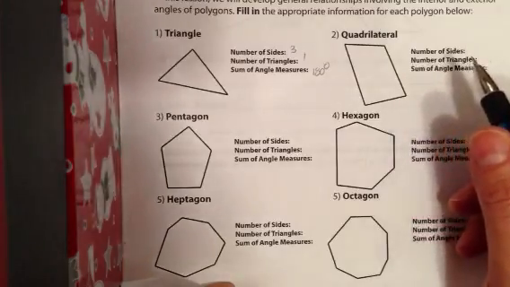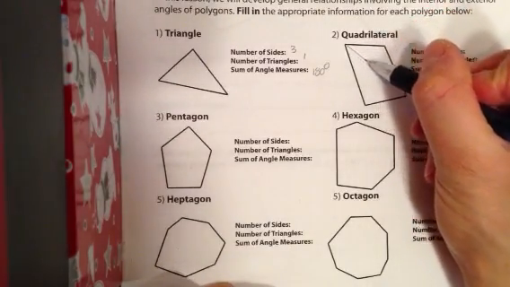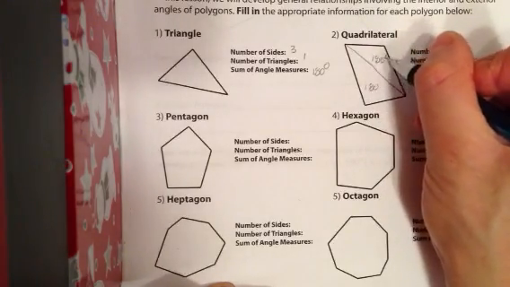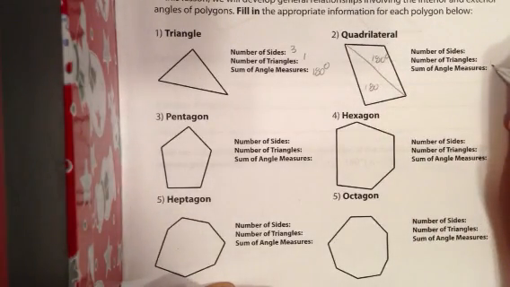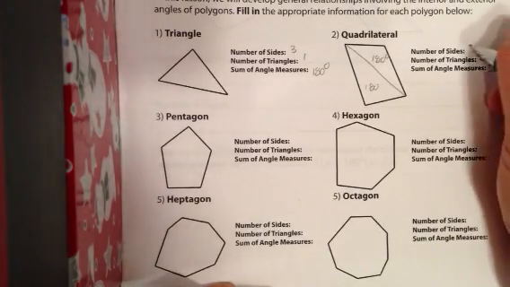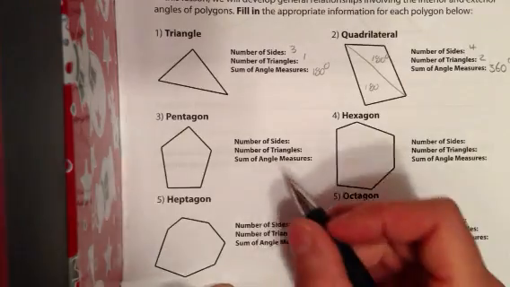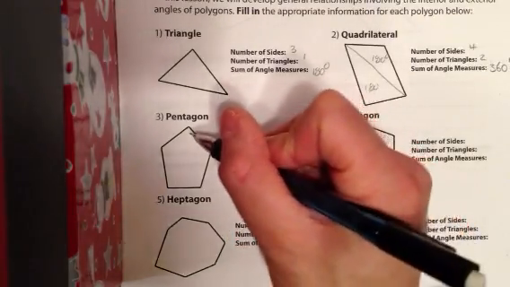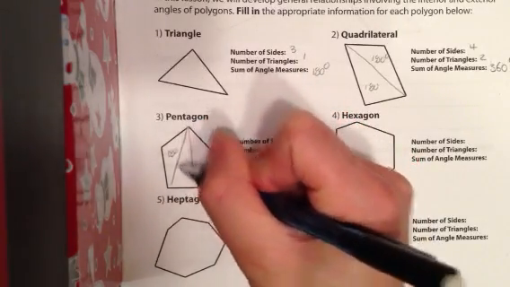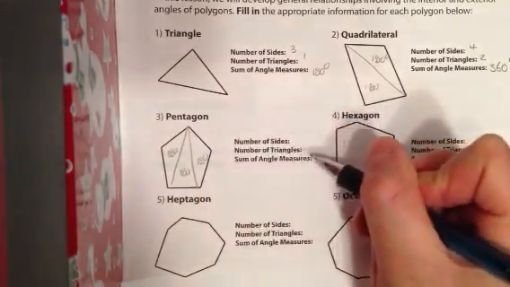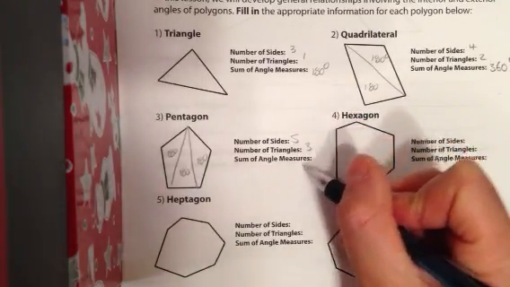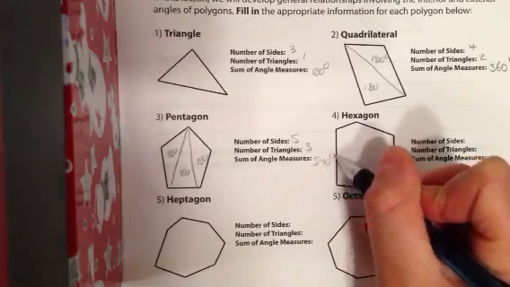If we look at a quadrilateral, if I split it in half, like that, each triangle is going to be 180 degrees. So we know that the sum of all the angle measures is going to be 360 degrees. There's 2 triangles, and there's 4 sides. For a pentagon, there's 3 triangles. If you split it like that, each one's going to be 180, and you can see that there's a pattern starting to be formed here. A pentagon's 5 sides, there's 3 triangles, and there's 3 times 180, or 540 degrees.